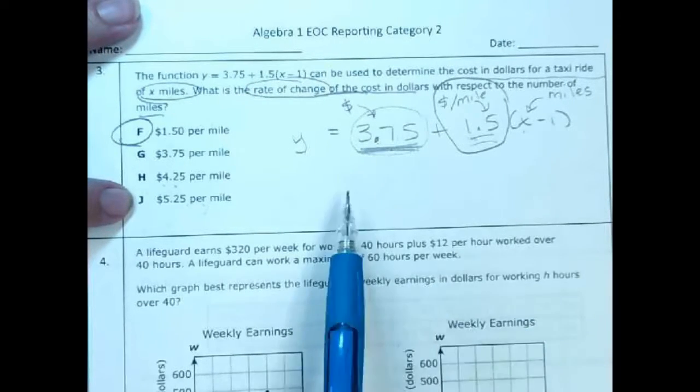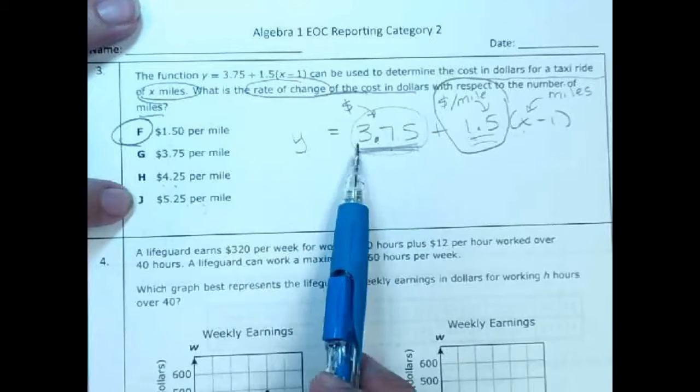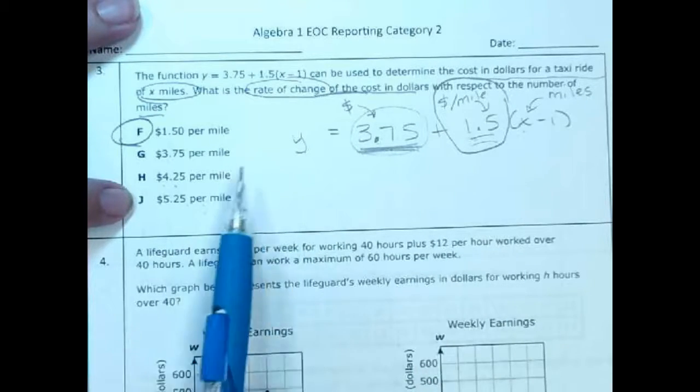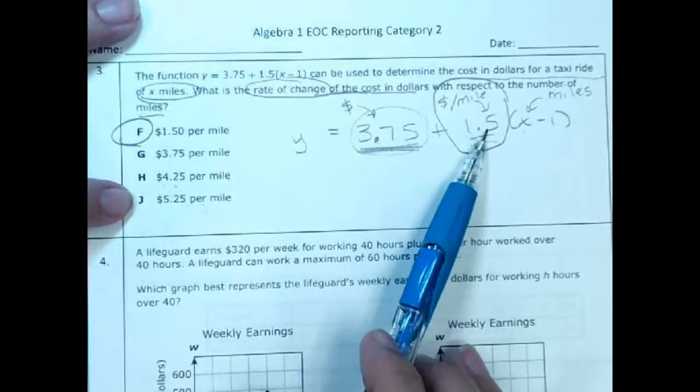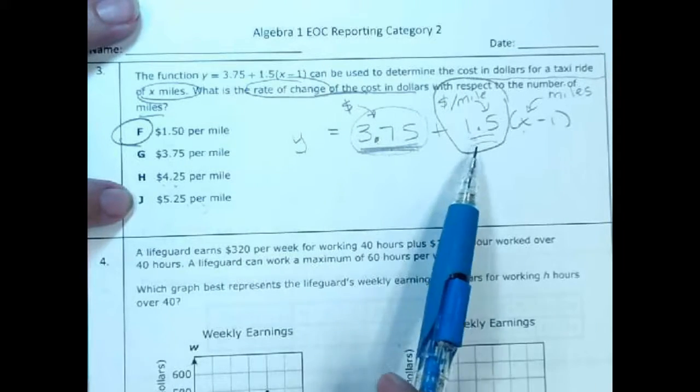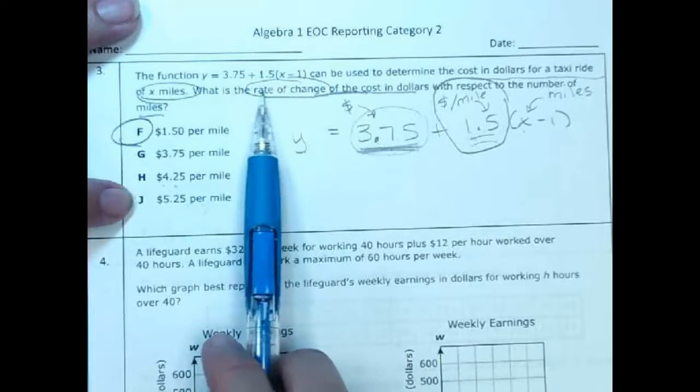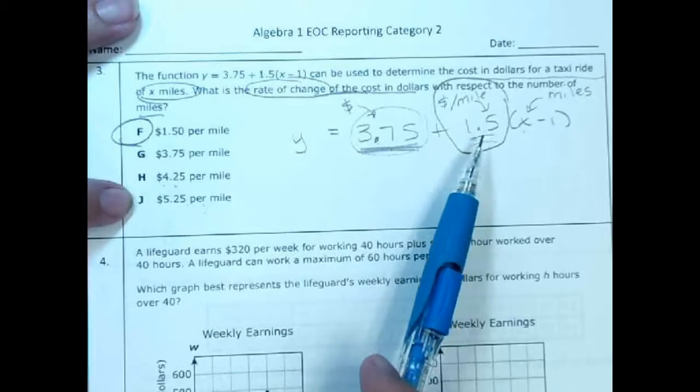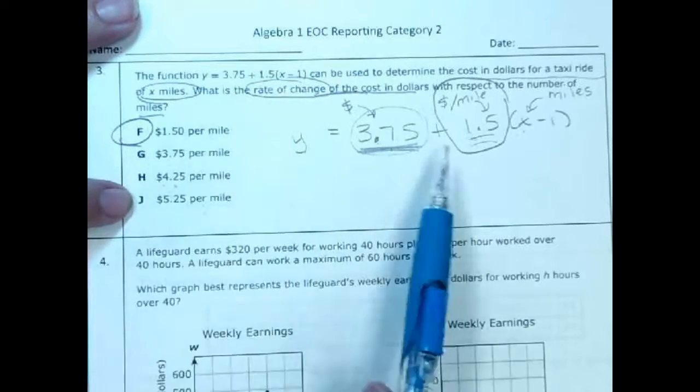To get the 425, I think they multiplied these together, but I would never do that because all it's asking me for is to pick one of these numbers out of here. And then this last one, they're adding them up, but that again doesn't make sense. They're just asking me to find which one of these numbers from the problem has to do with the cost per mile, and that's just this one right here.